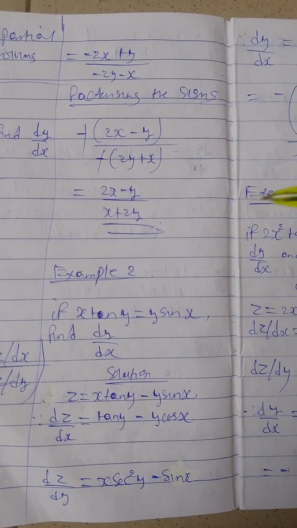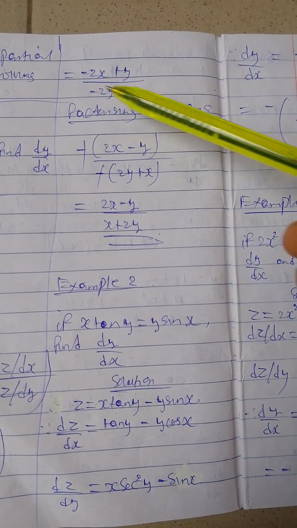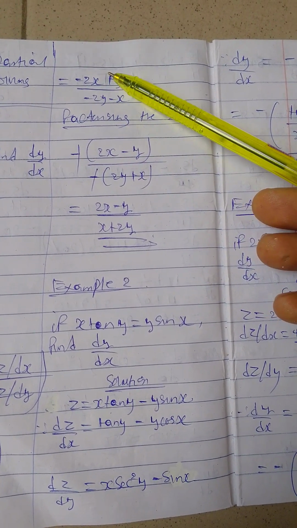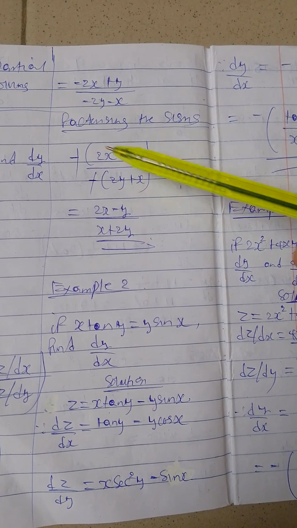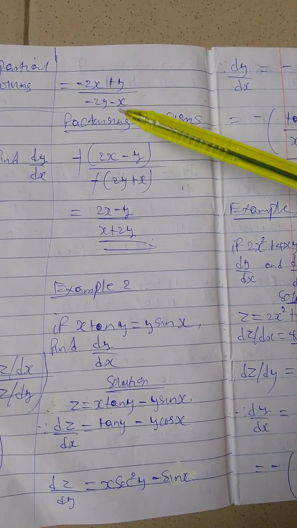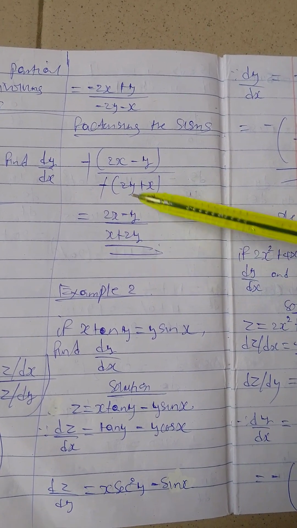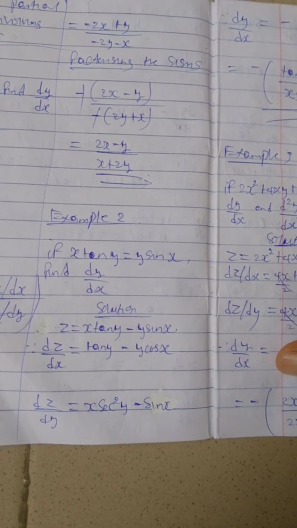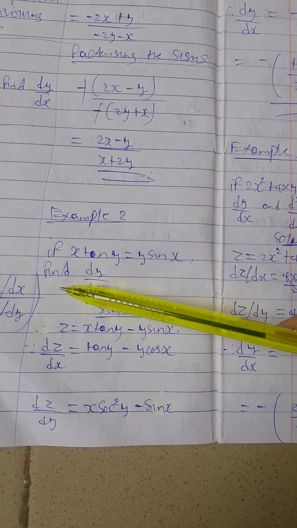So now what do you do? Factorizing the signs. If you factorize the minus sign out, that becomes 2x minus y. And also if you factor the minus sign here, that becomes minus bracket 2y plus x, which gives minus 2y minus x. Now the minus signs cancel, and my answer is 2x minus y all over x plus 2y.